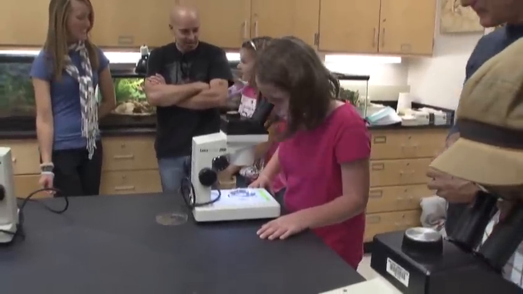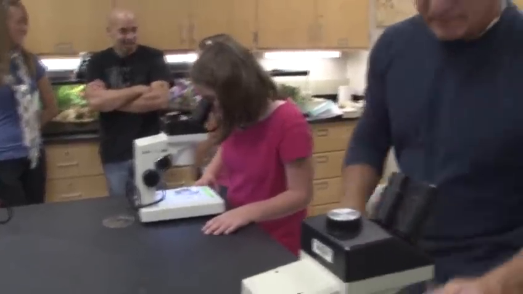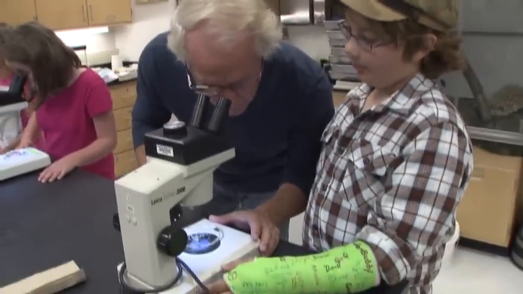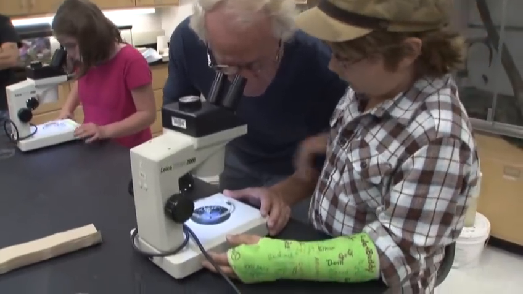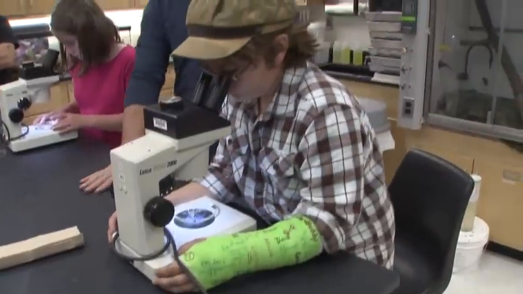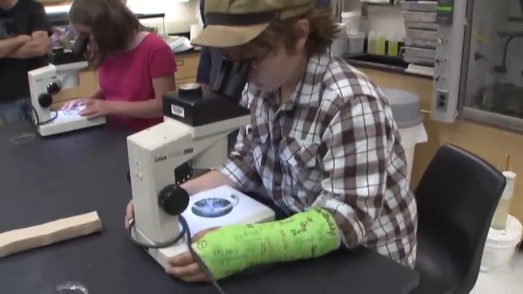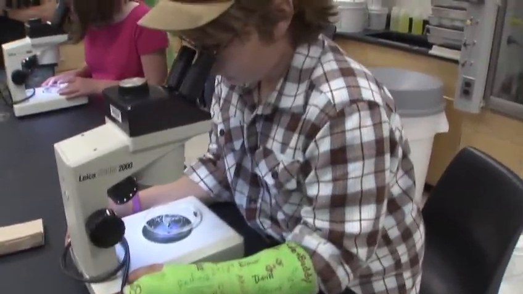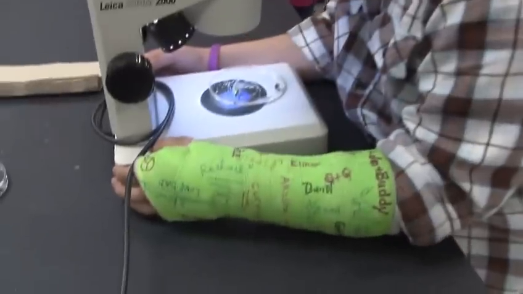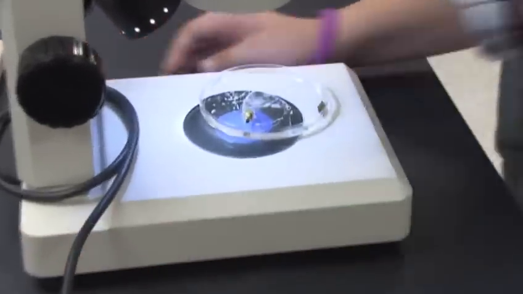Check it out, Dr. Matt. He's moving. Oh, that is so nice. You see how that foot moves? It's so muscular. That's the part of the snail you eat. That's the best part. Now, has everyone had a chance to look at everything?